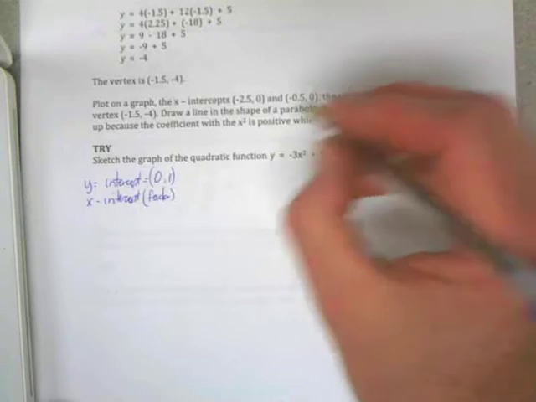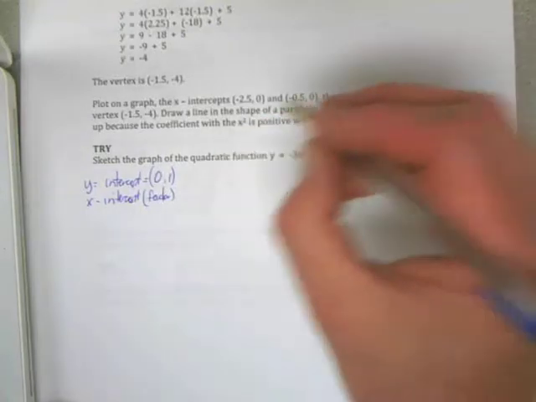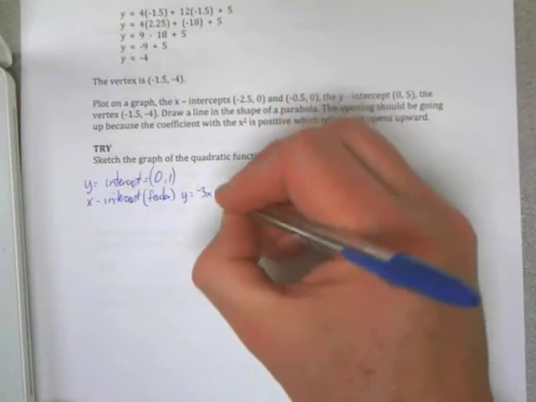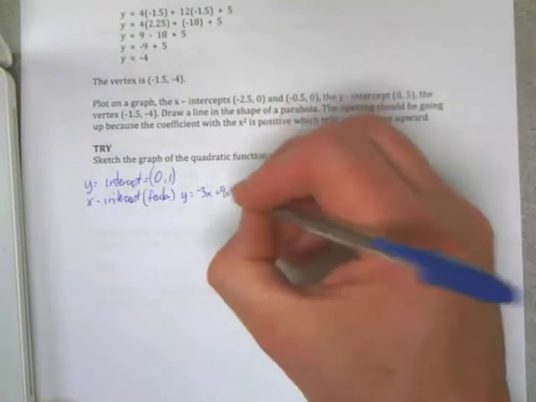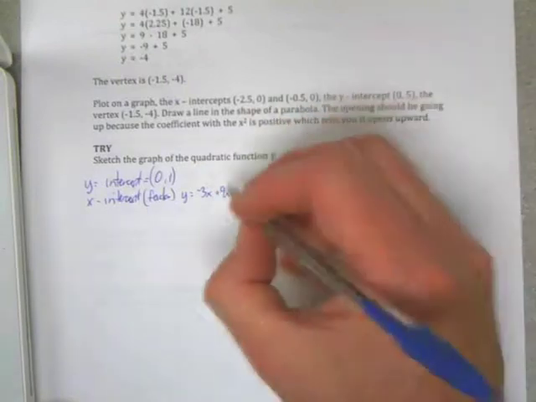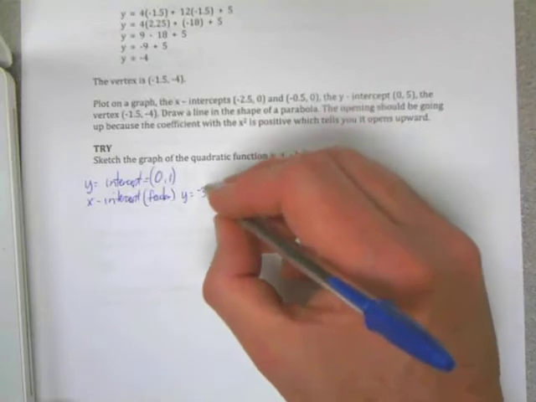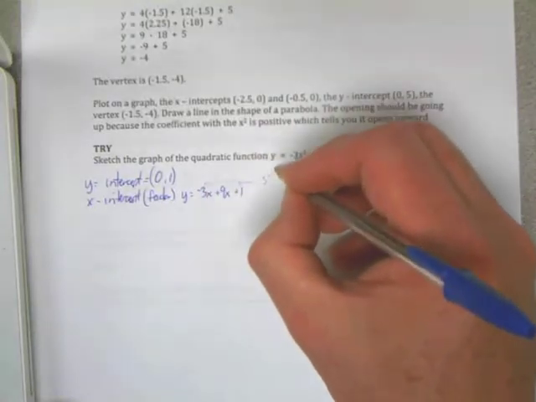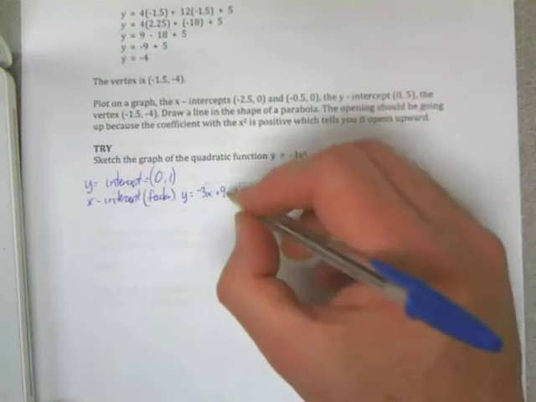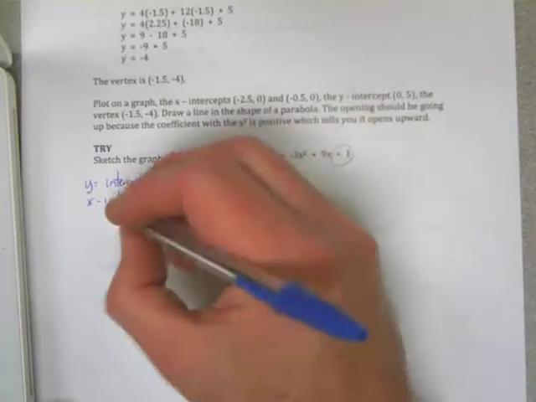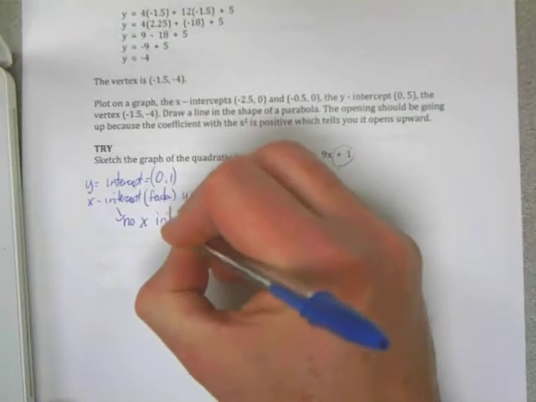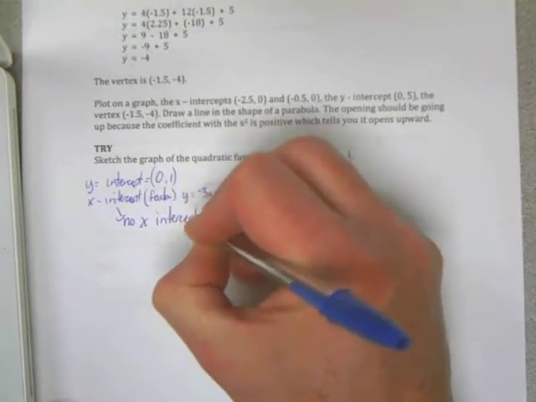Okay, so the factor: y is equal to negative 3x squared plus 9x plus 1. 3 times 1 is negative 3. That was going to be 1 times 3, and that's it. So because I can't factor it, there are no x-intercepts.